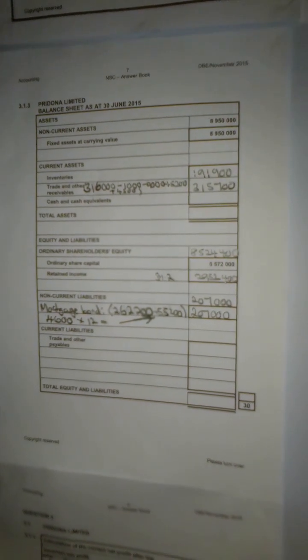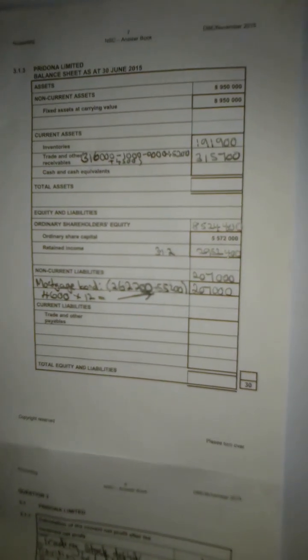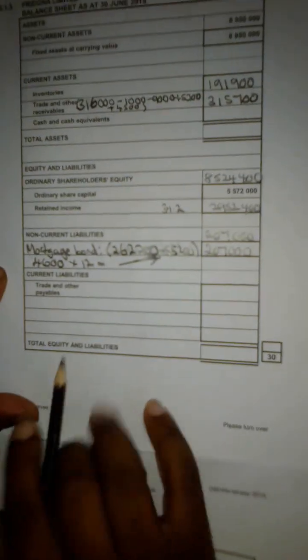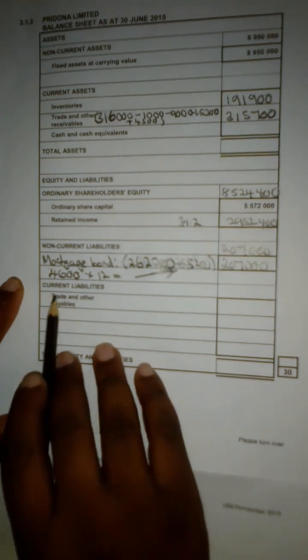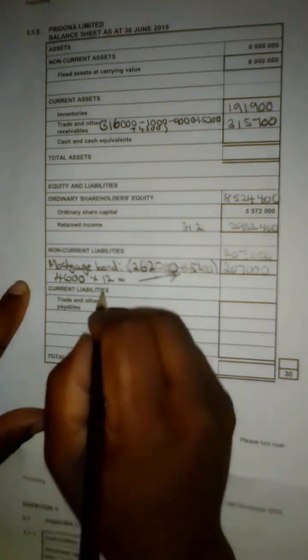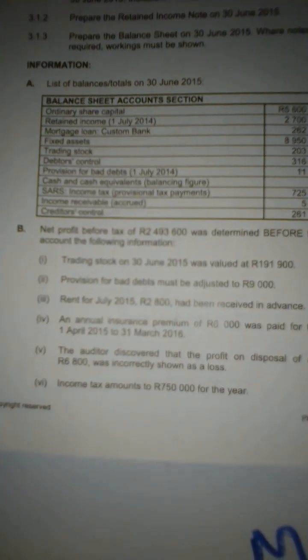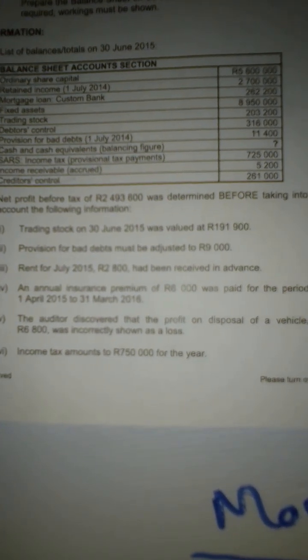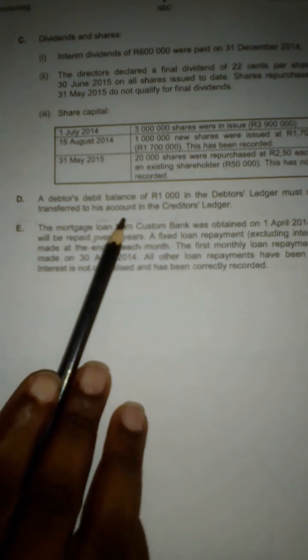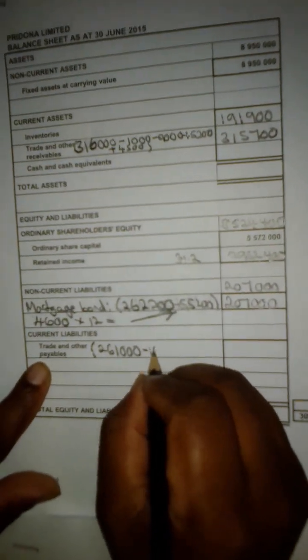which we have subtracted. Okay, so we are done with the non-current liability now. Now we are moving on to the last part of the balance sheet, the equity and liability. The current liability, the trade and other payables. Let me open a bracket. What do we have here under trade? We have got the creditors control is 261,000. Remember this adjustment on D, the 1,000 which was going to be transferred to the creditors control account, is going to cancel off again, reduce our trade and other payables by 1,000.